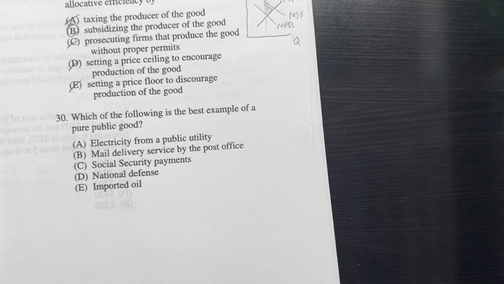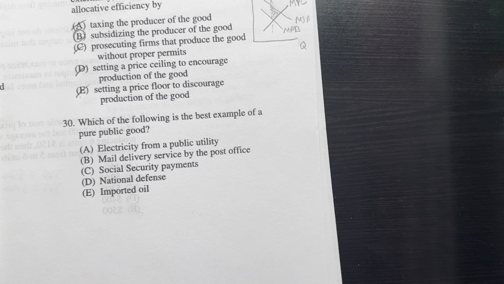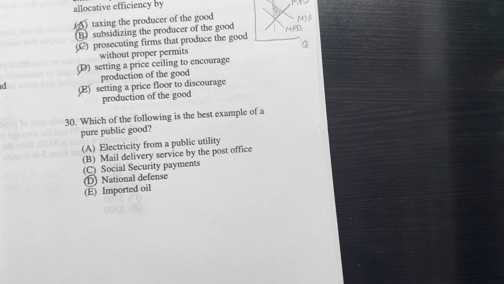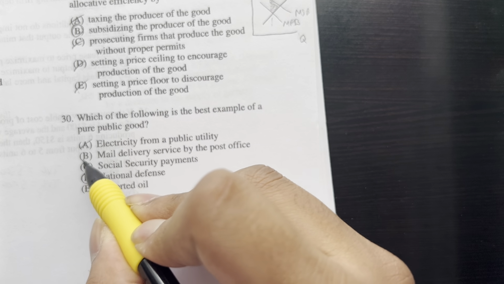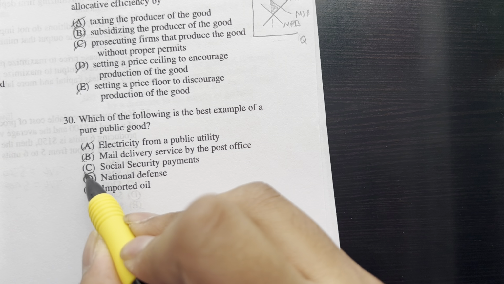30. Which of the following is the best example of a pure public good? So that's going to be national defense. That's not rivalrous. You can't stop someone from enjoying it, and no one really pays for it individually, because it benefits everyone. Whereas everything else here you can kind of exclude. So this is non-excludable and non-rivalrous.